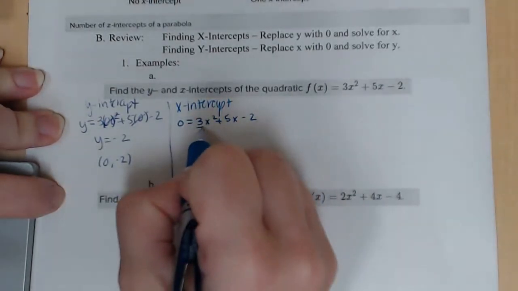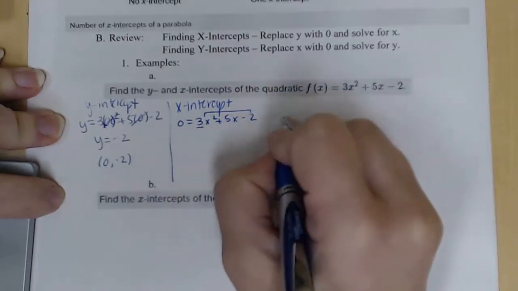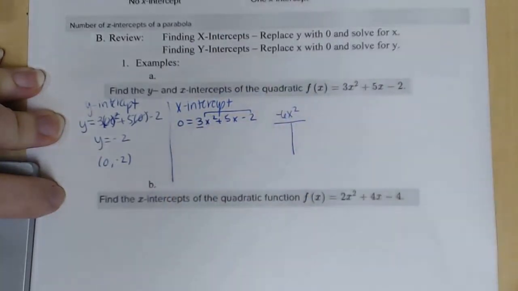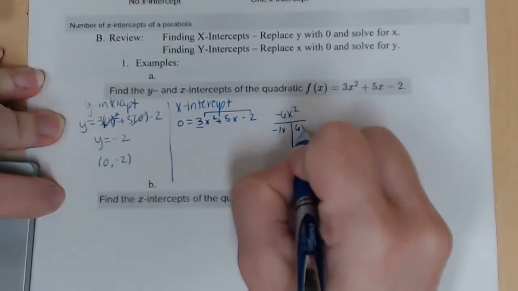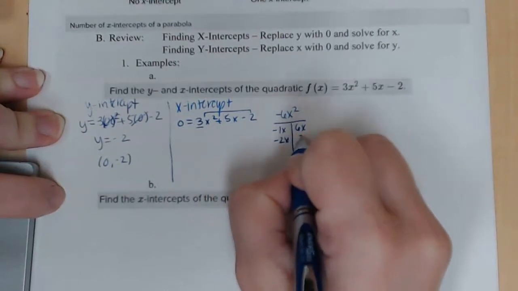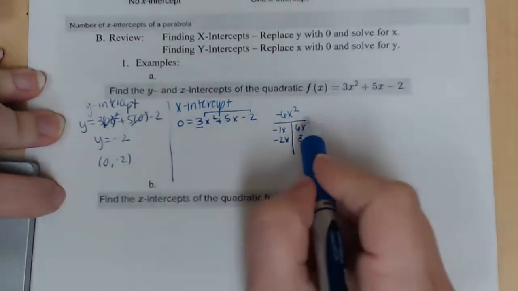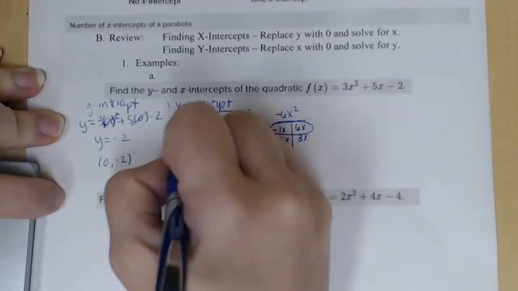If your lead term is a number other than 1, you can multiply these two together, and that would give me negative 6x squared. And then I could think, what'll give me negative 6x squared? So it could be negative 1x and 6x, negative 2x and 3x. And then I think, what will add to give me 5x? And that would be this negative 1 and 6. So I can split this one.